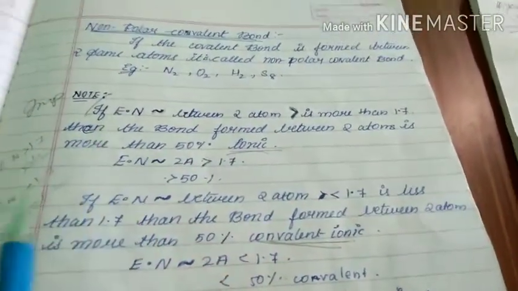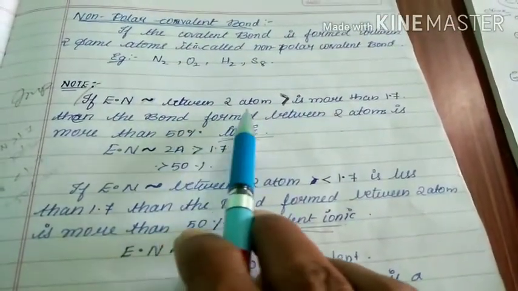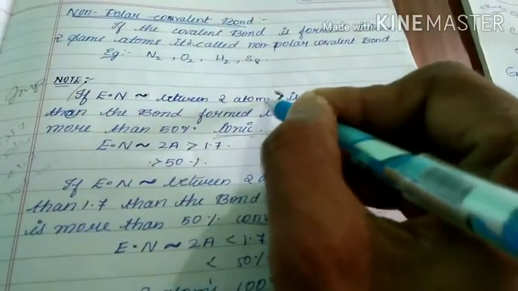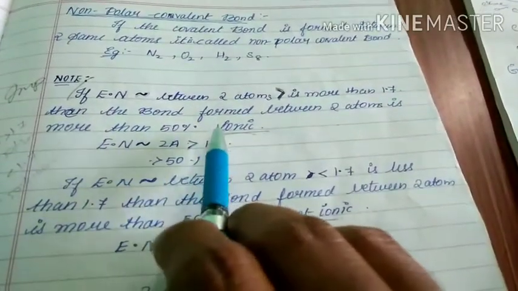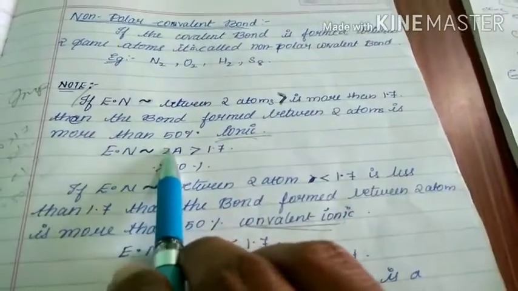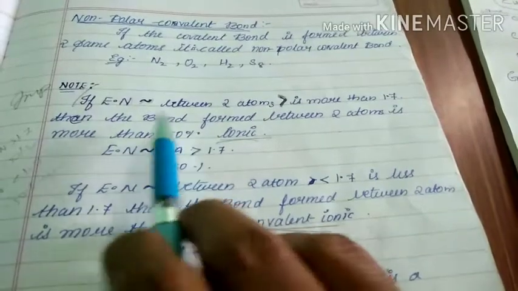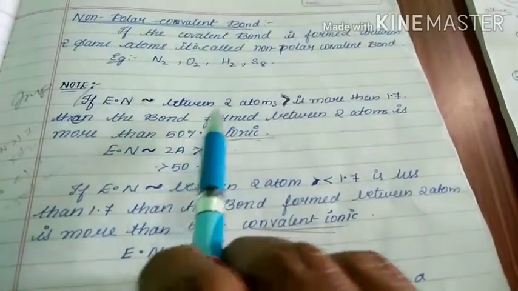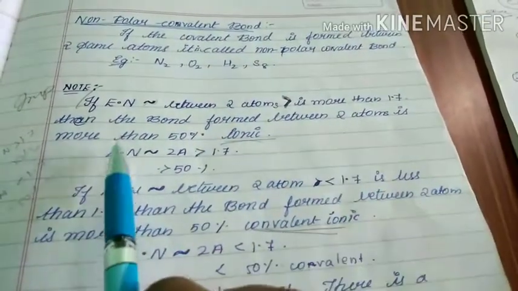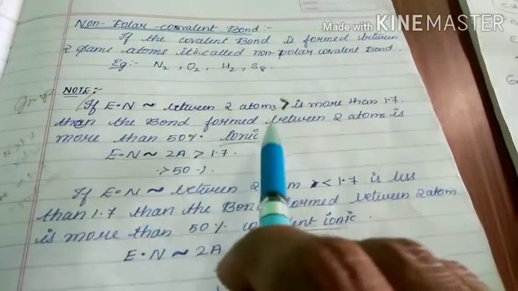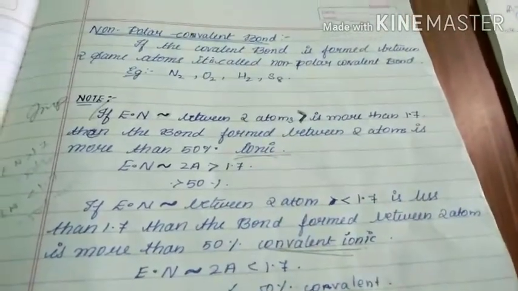This is important. If ΔEN, and this symbol is called difference, the electronegativity difference between two atoms is greater than, is more than 1.7, then the bond formed between two atoms is more than 50% ionic. I repeat once again, listen carefully. If the EN difference between two atoms is more than 1.7, then the bond formed between two atoms is more than 50% ionic. That means ionic bond, which contains positive charge and negative charge.